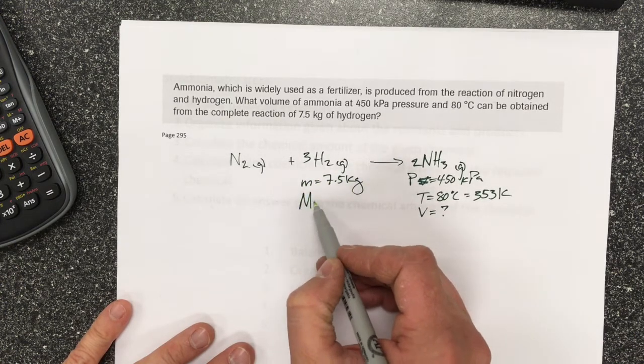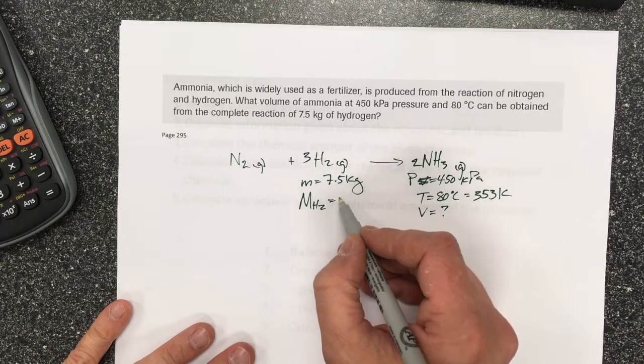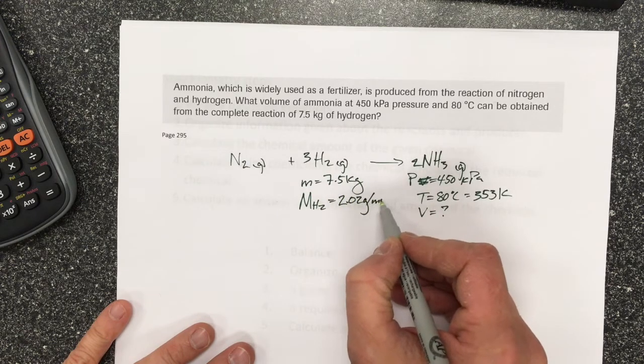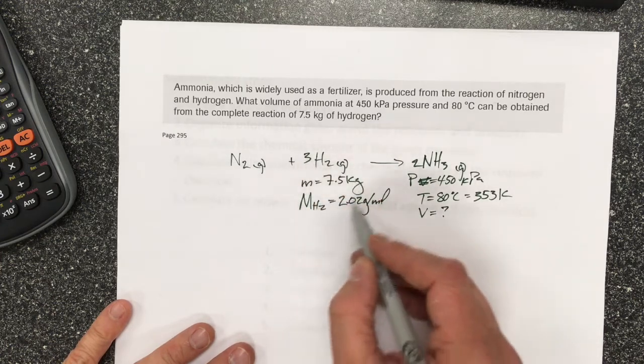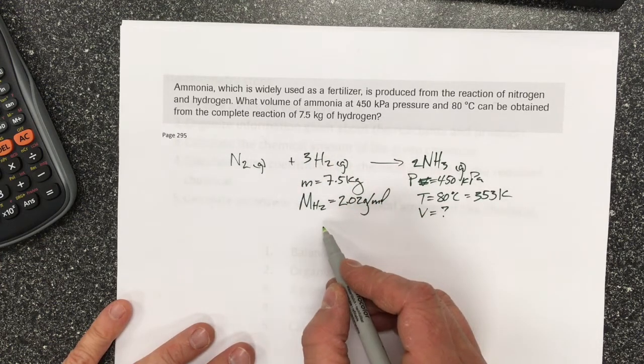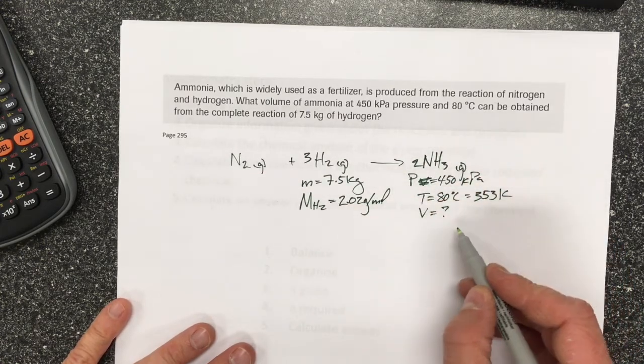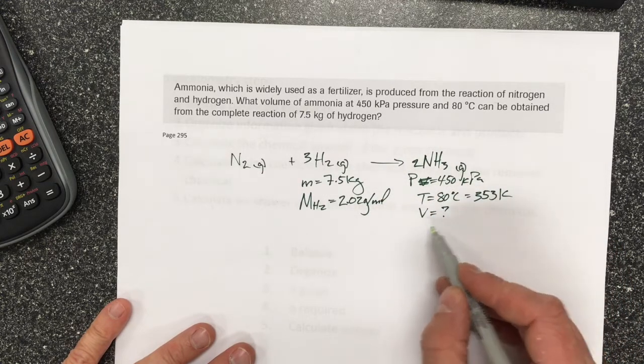The molar mass of hydrogen is 2.02 grams per mole. Now, from this, I can calculate the number of moles of hydrogen because I've been given enough information, and I'm required to find the number of moles, or the volume of ammonia.